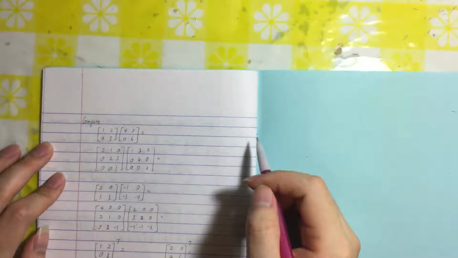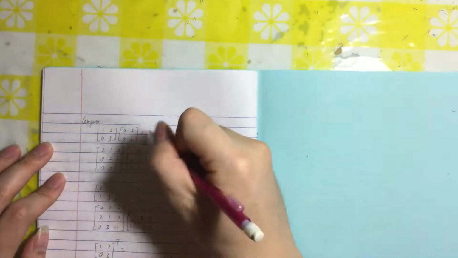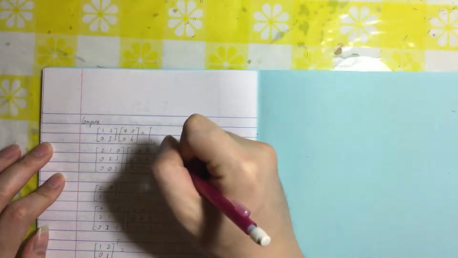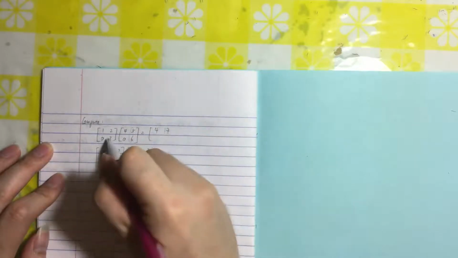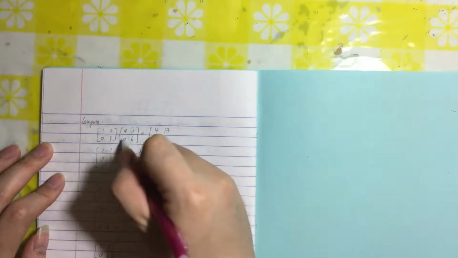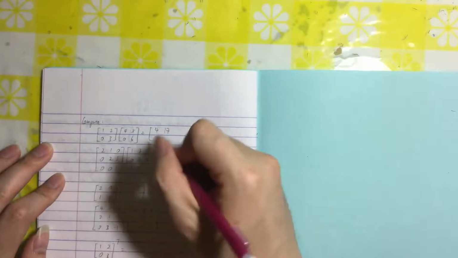Next, let's do some computation with upper and lower triangular matrices. First example, when we multiply two matrices, we use row times column. Row times column, 4 plus 0 is 4. Row times column, 5 plus 12 is 17. Row times column, 0 plus 0 is 0. Row times column, 0 plus 18 is 18.